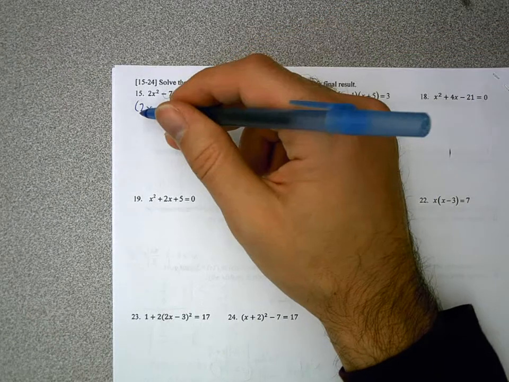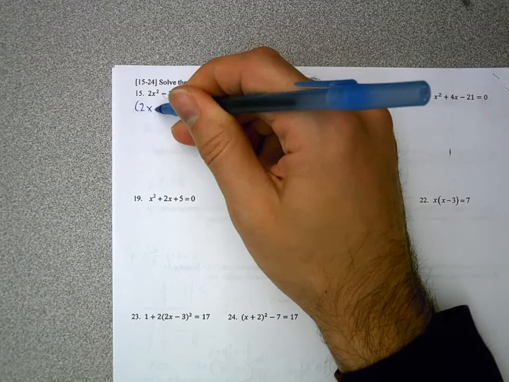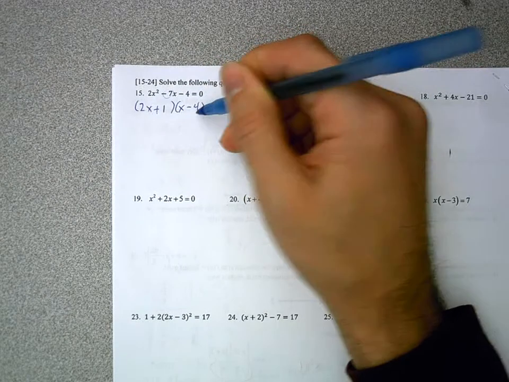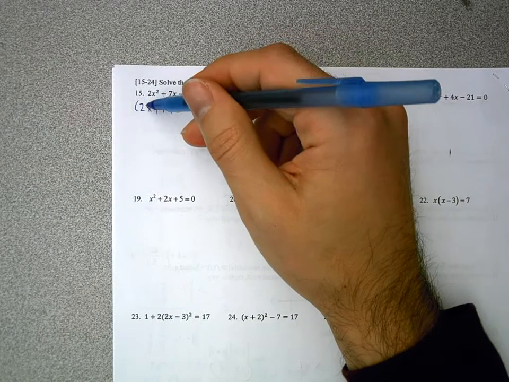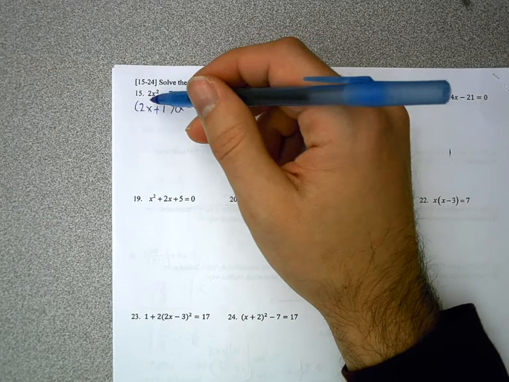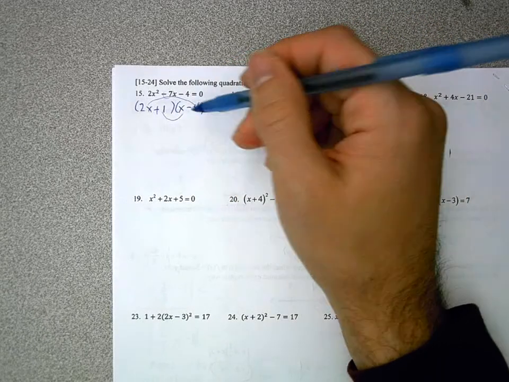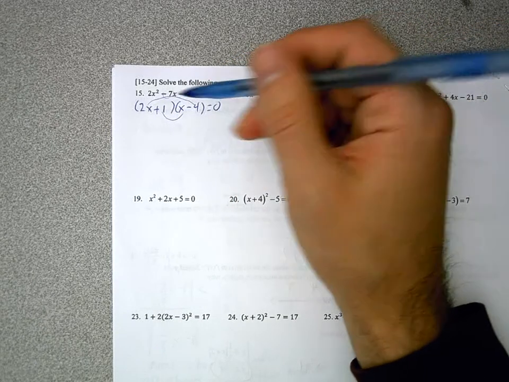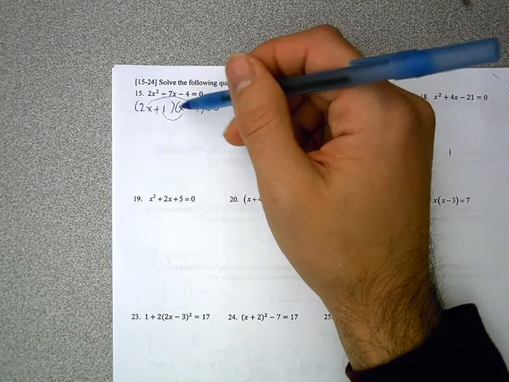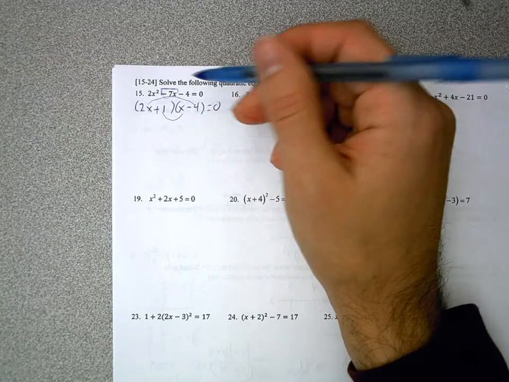So I'm going to do 2x plus 1 here and minus 4 here. So that then when I check, because this was my guess, I check 2x times negative 4 is negative 8. 1 times x would be 1x. Negative 8x plus 1x would make the negative 7x that I need. So this should be right.